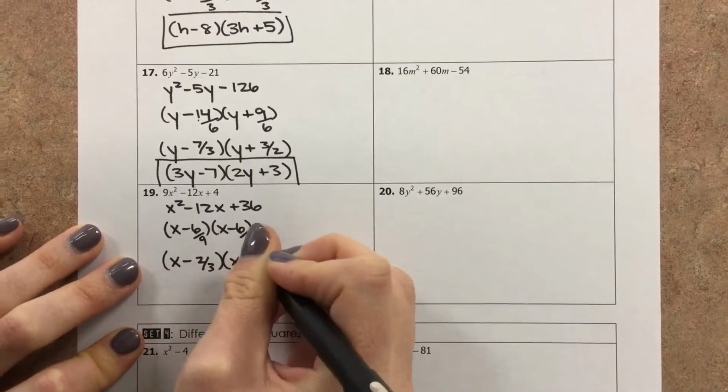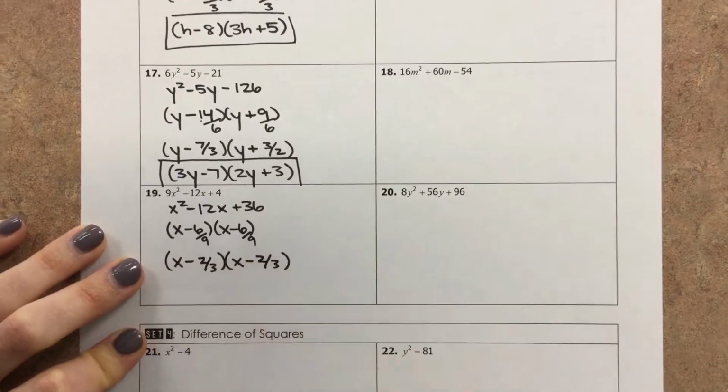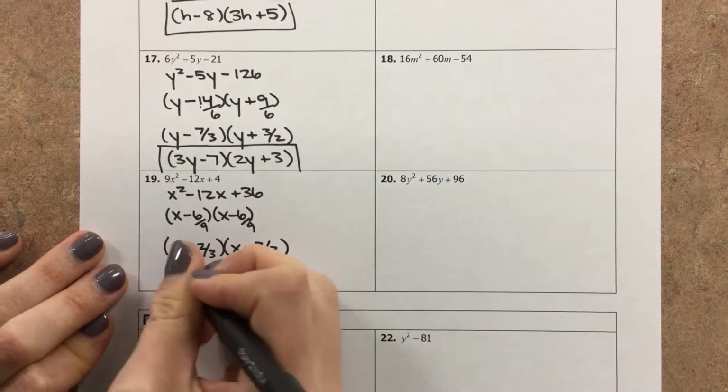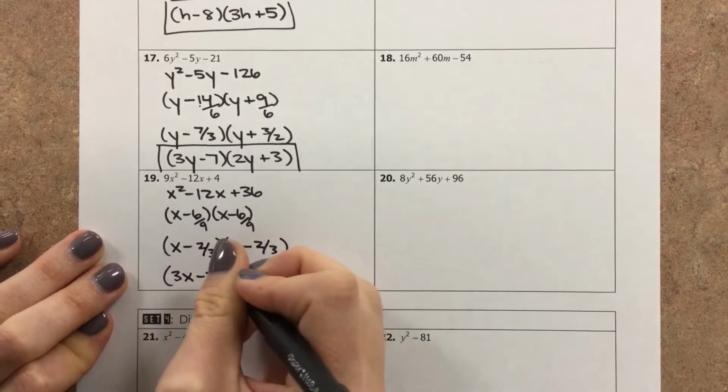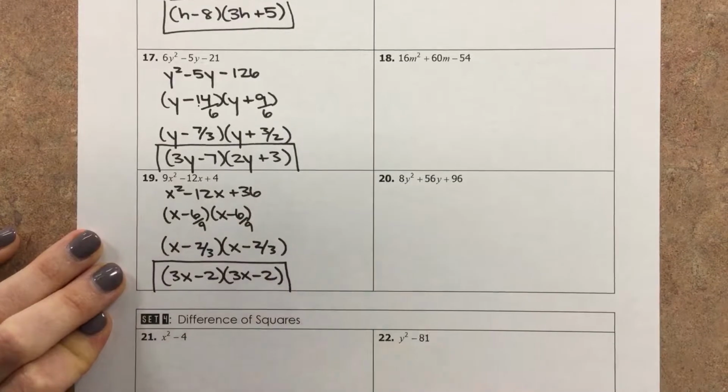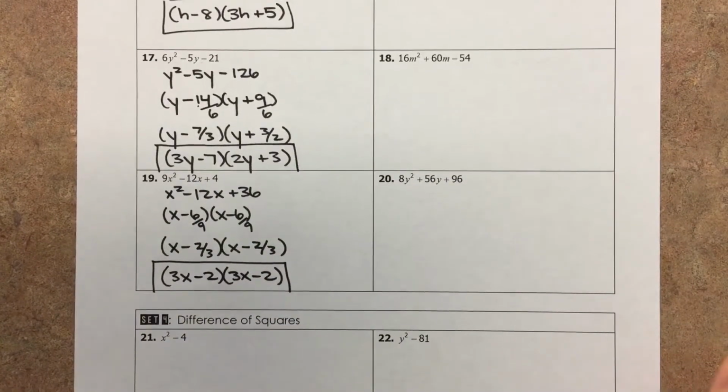So very similar to what just happened with number 17. So they reduce down there, and then the 3 slides back out front of the x, and it does that with both of these. All right, so that would be your final answer for number 19.